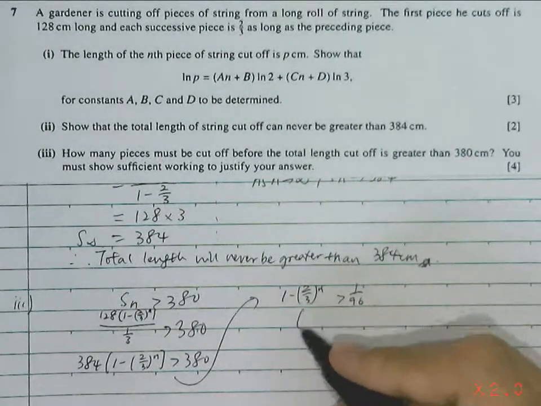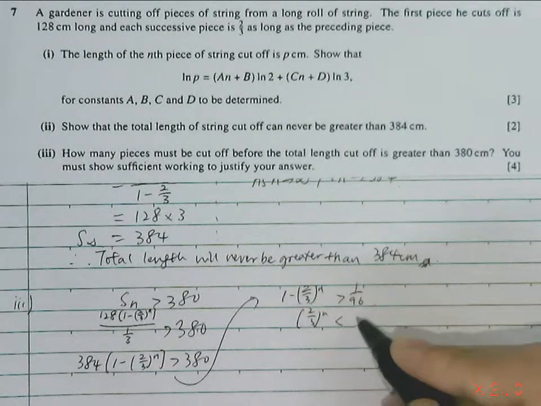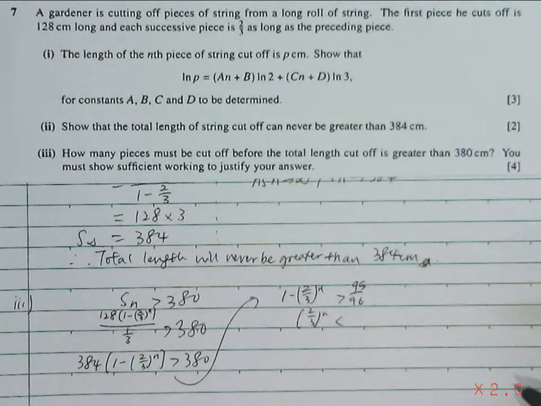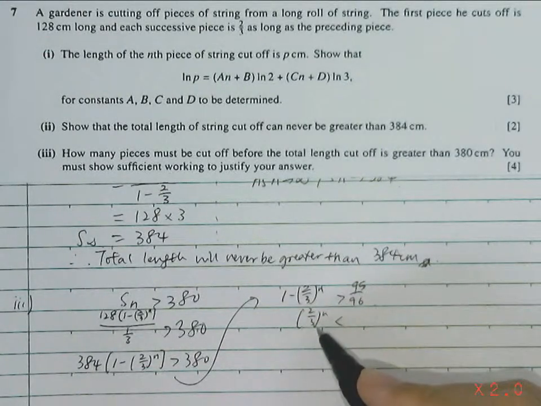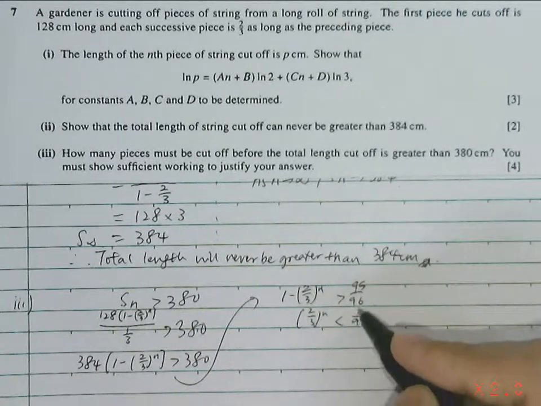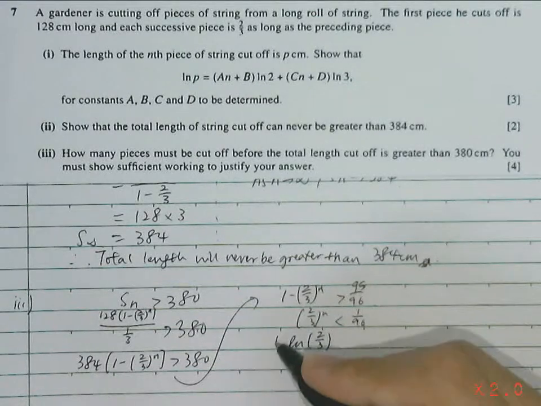By making our 2/3 to the power n the subject, we will have, this one is supposed to be 95 over 96 for 380 over 384. So when we make 2/3 to the power n the subject, we will have 2/3 to the power n less than 1 over 96. Now if we ln both sides, we can pull the power n down.